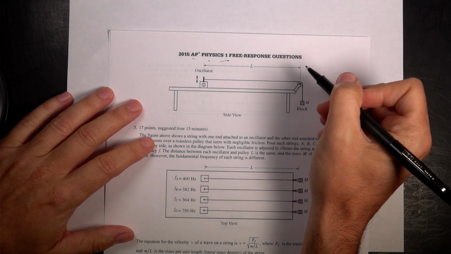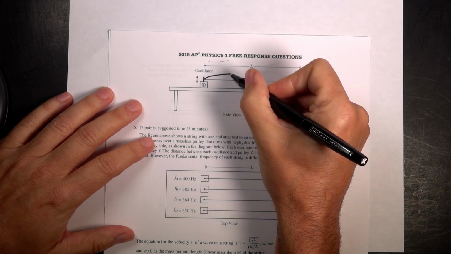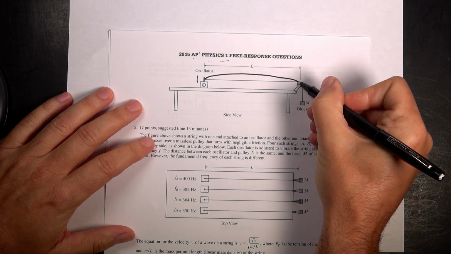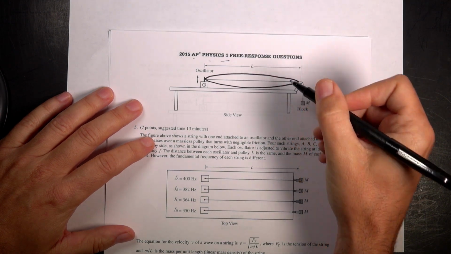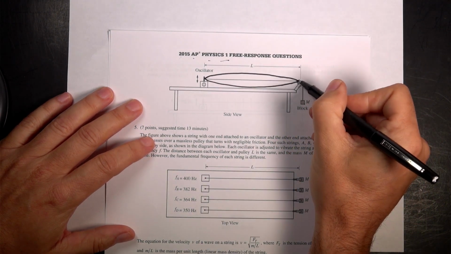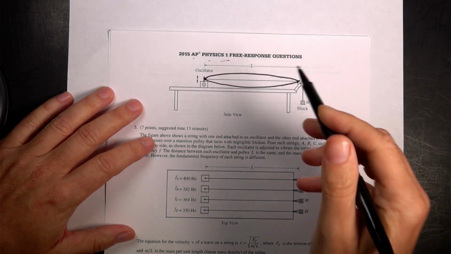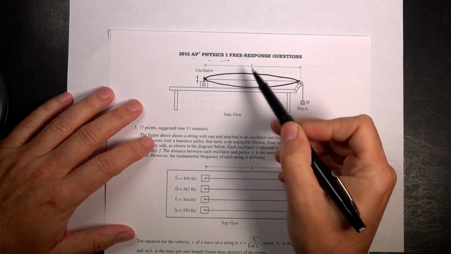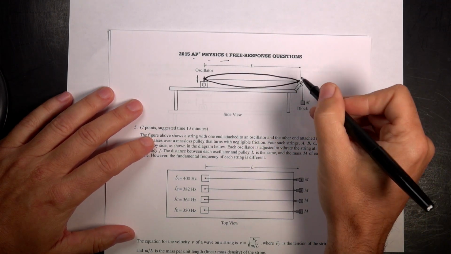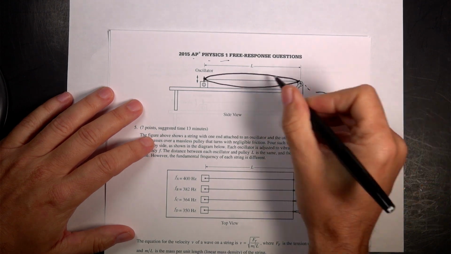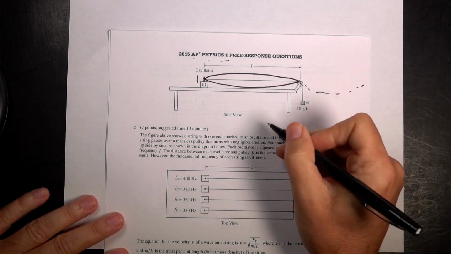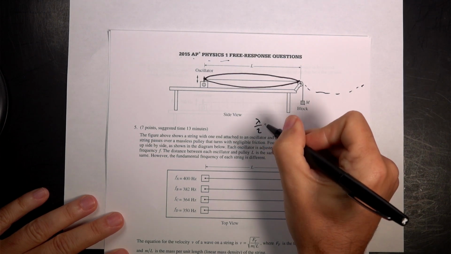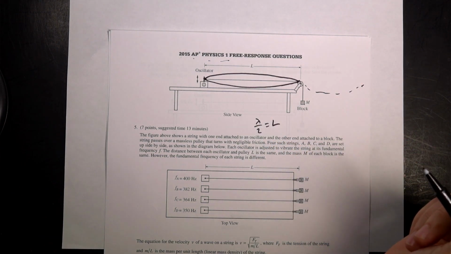But if I have a standing wave on a string, what happens is I oscillate the string and I get a node at the ends and an antinode in the middle. So this thing just oscillates up and down. And if you notice, this is half of a wavelength. Because if I went all the way over here, that'd be 1 wavelength. So lambda over 2 is equal to L. That's true for the fundamental frequency.